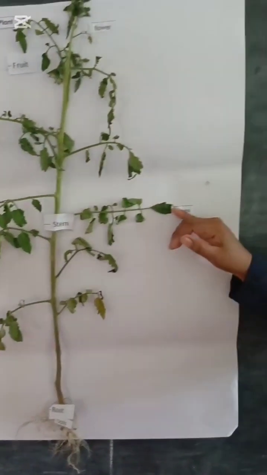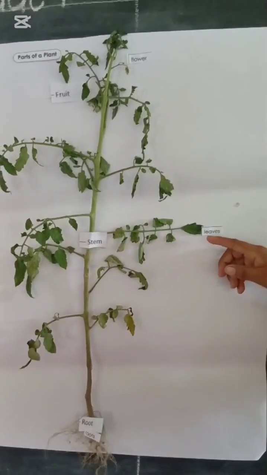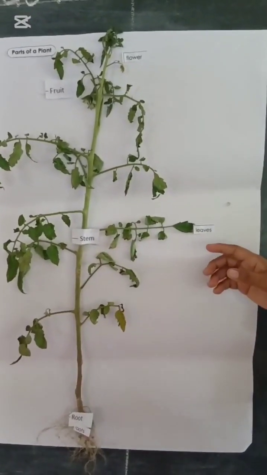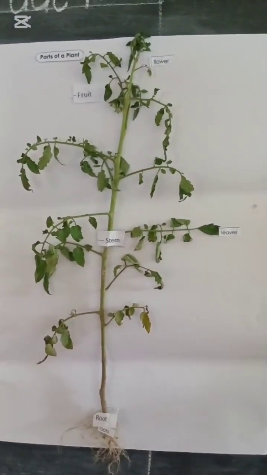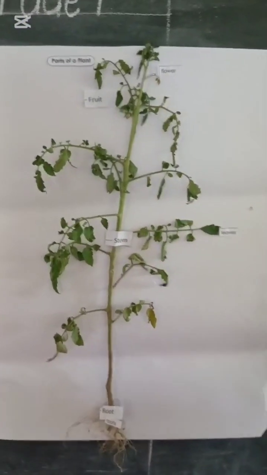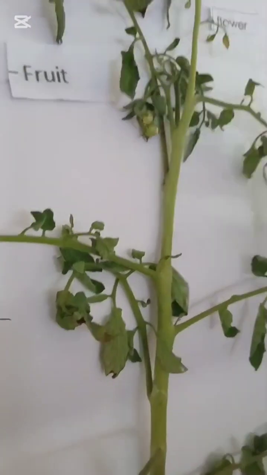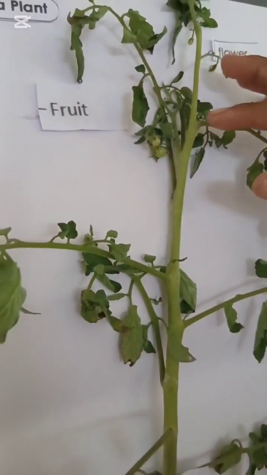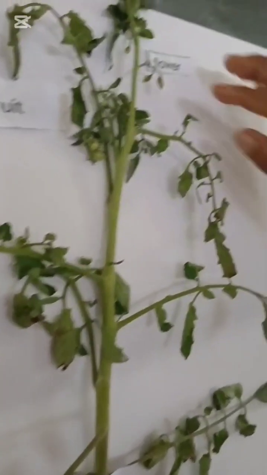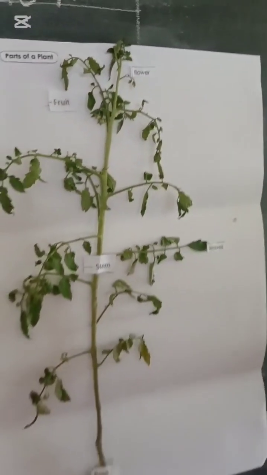Then we have the leaves. The leaves make food for the plant. They take in carbon dioxide and release oxygen into the air. So this is the way plants breathe, right? And then we have the fruit of the plant, right? The fruit is what we eat, right? And we have the flower. See the little flower there? The flower makes seeds for the plant, right?